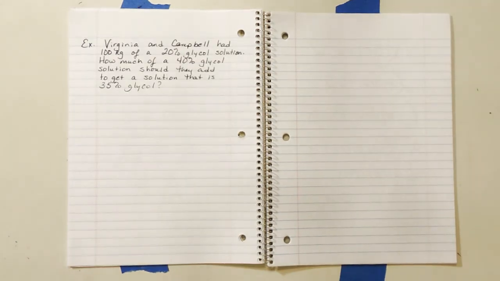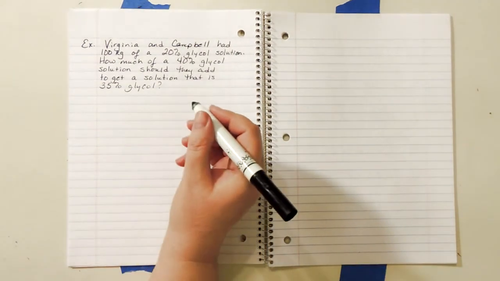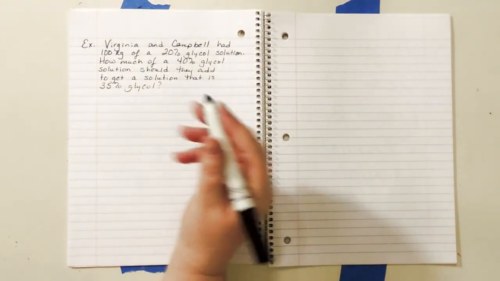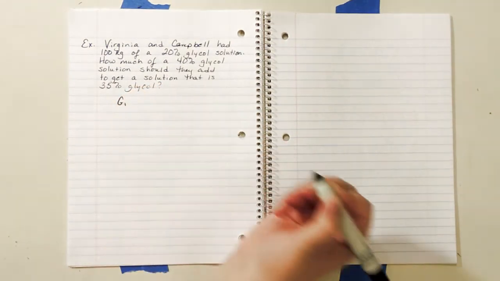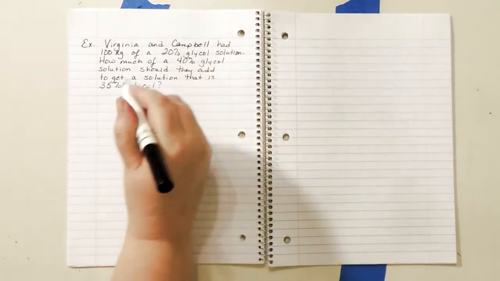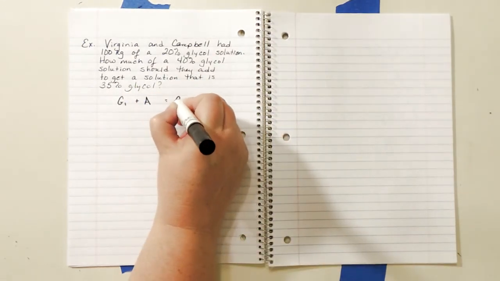Okay, one more example. Virginia and Campbell had 100 kilograms of a 20% glycol solution. How much of a 40% glycol solution should they add to get a solution that's 35% glycol? Okay, so we're going to do this in terms of glycol because that's what we have. And we're going to have glycol 1 plus, we're adding, glycol added, which is going to equal the glycol final.